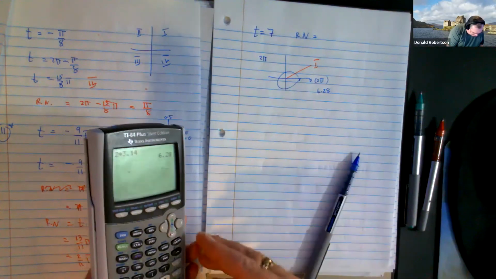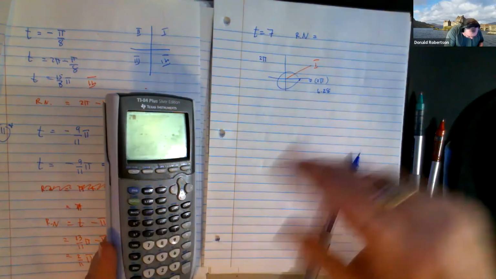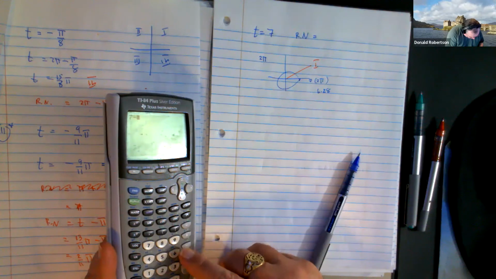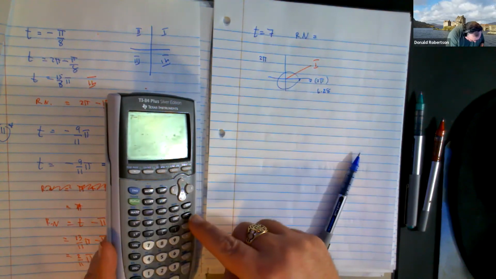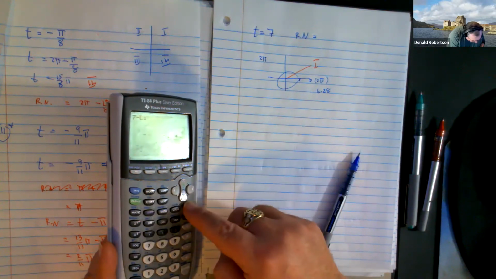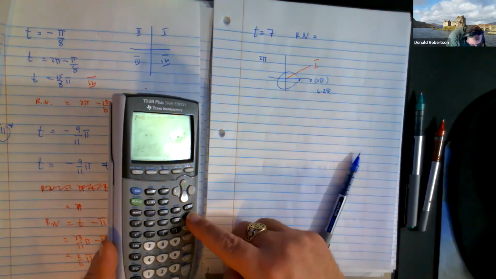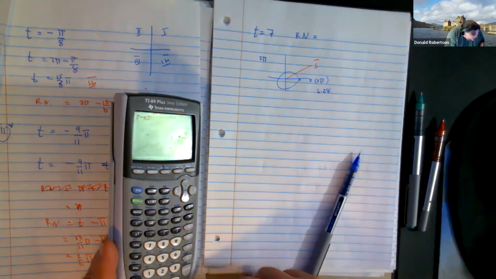Now, let's check that on the calculator. If you do 7, which is bigger than an entire revolution of a circle, and you take away 2 pi, I hope it takes it that way.